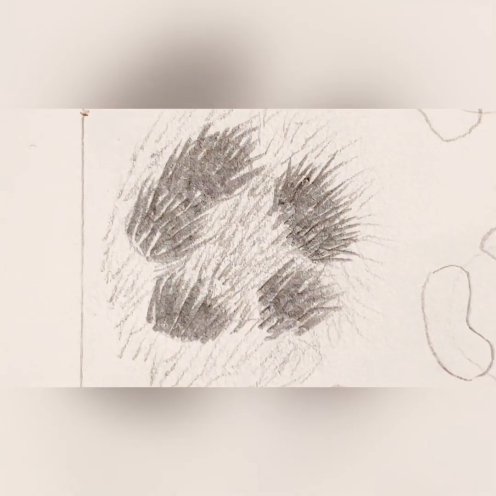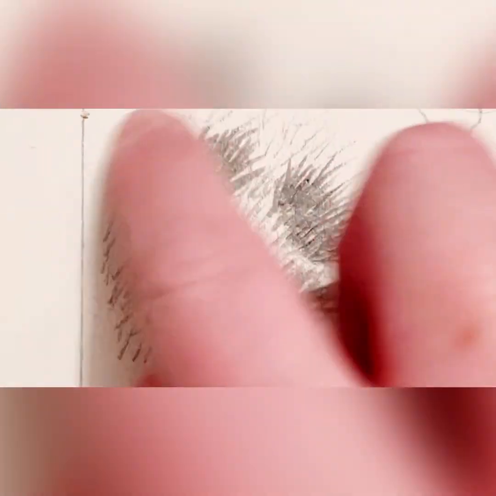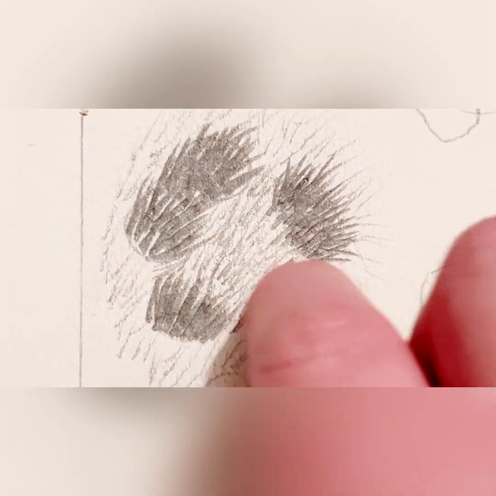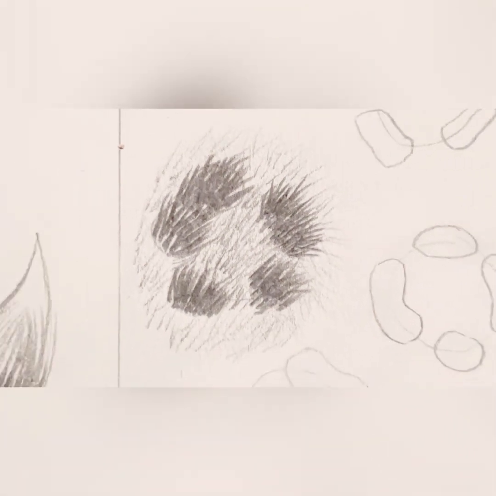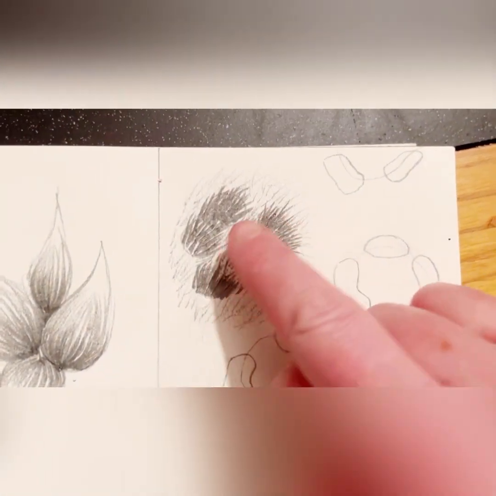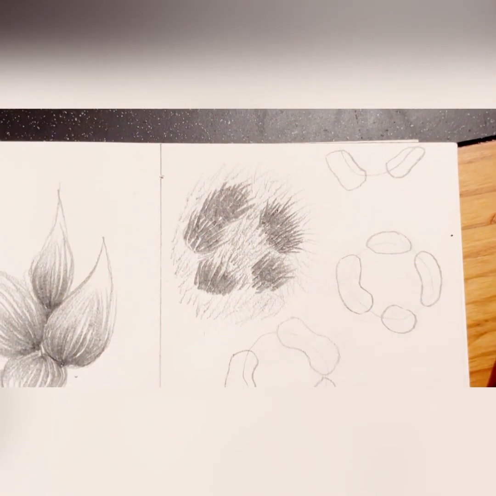Okay, and you want to still be able to see the lines of the texture marks, but what you're doing here is just making sure that where those gaps that we've left, they are still filled with a tone, so that we get a very definite, clear, lighter tone around the edge, medium tone in the middle, and then obviously these very, very dark spots.